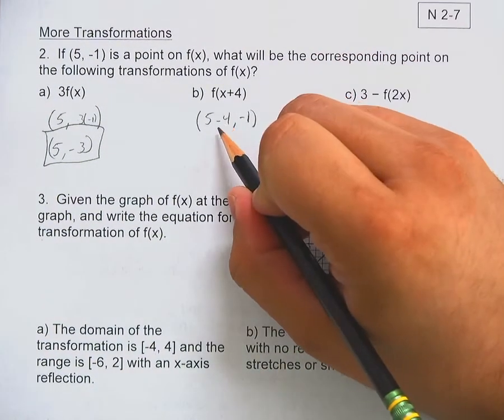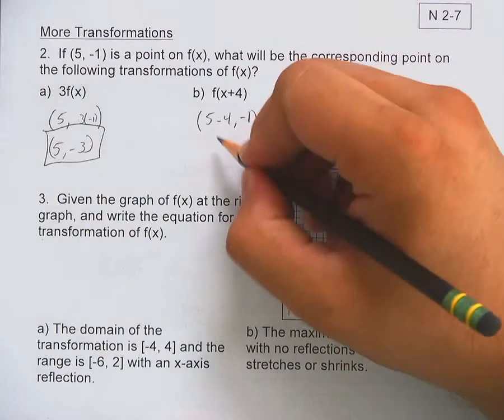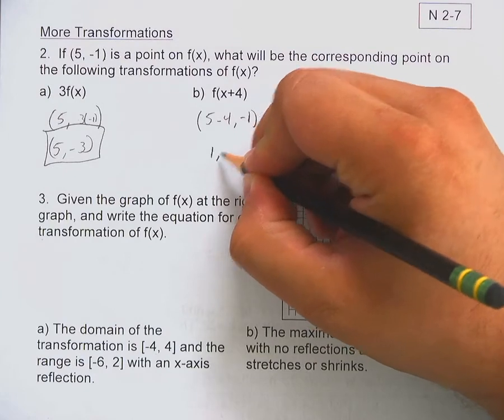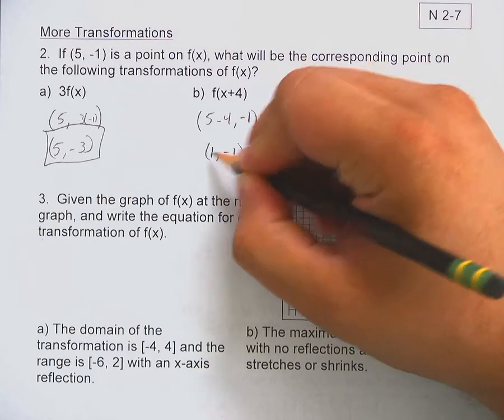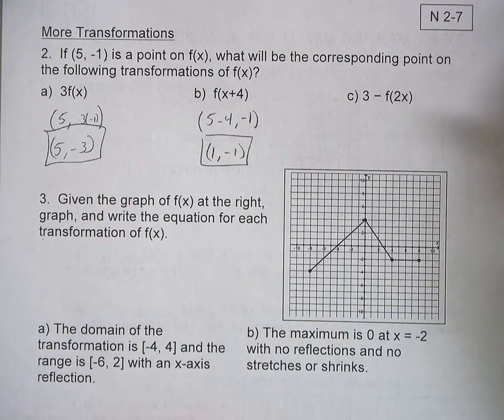Now what that does is move your graph left 4. So what's that point? 5 minus 4 is 1, comma, negative 1. Always do the opposite of what's inside the parentheses.